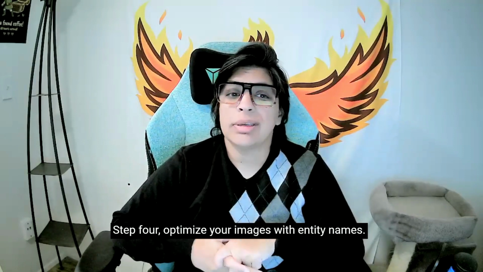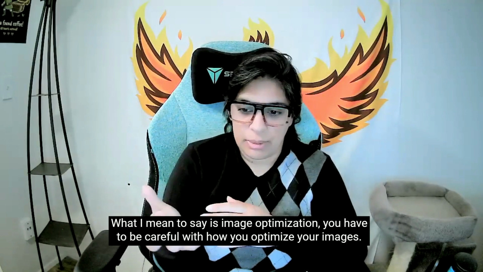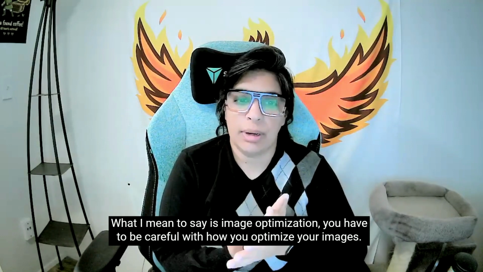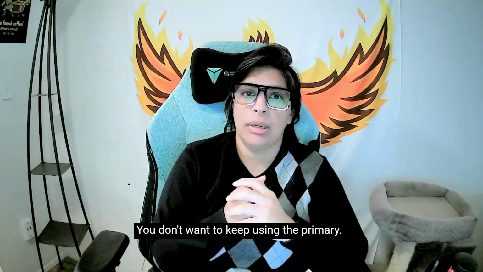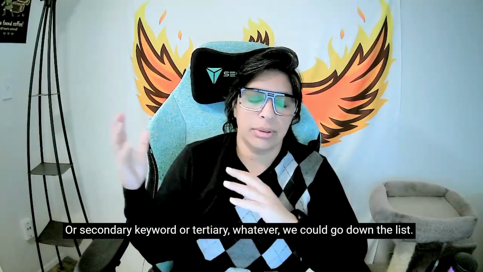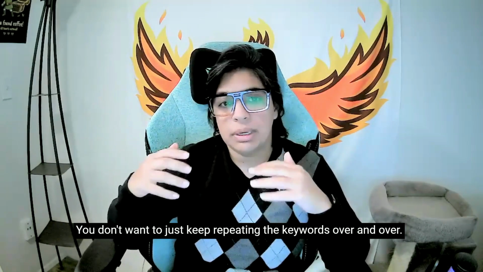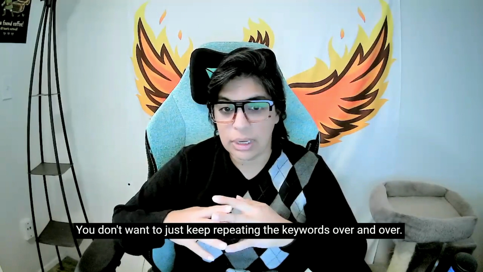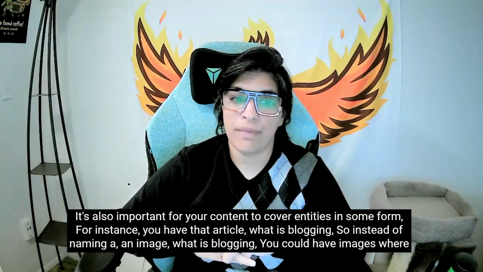And this is talking about the rest of the keywords. Step 4, optimize your images with entity names. What I mean to say is image optimization. You have to be careful with how you optimize your images. You don't want to keep using the primary or secondary or tertiary keyword, we could go down the list. You don't want to just keep repeating the keywords over and over. It's also important for your content to cover entities in some form.